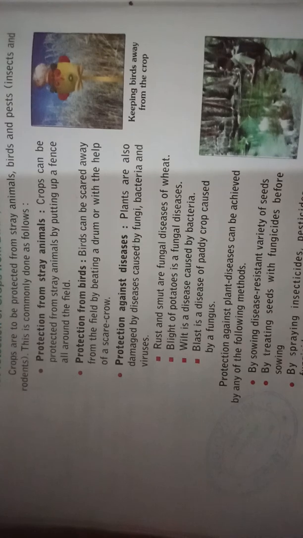Okay, now let's talk about the protection against plant diseases. How the protection against plant diseases can be done. So this is done by a few methods. By using a few methods, you can protect the plant from diseases. For example, before the sowing, the seeds must be treated with fungicides. Then we should sow disease resistant varieties. The disease resistant variety should be chosen, and such seeds should be sown in the field.